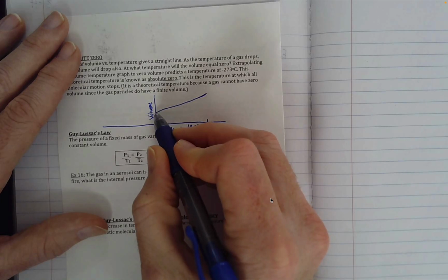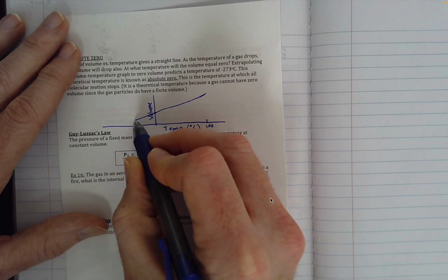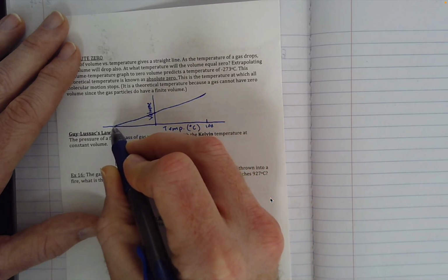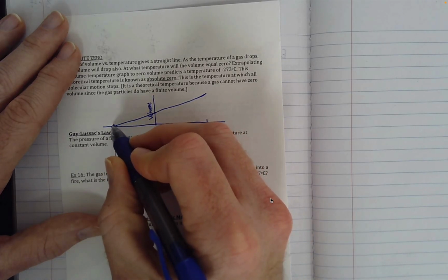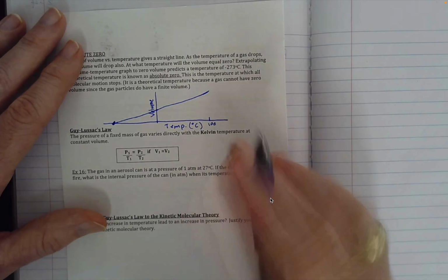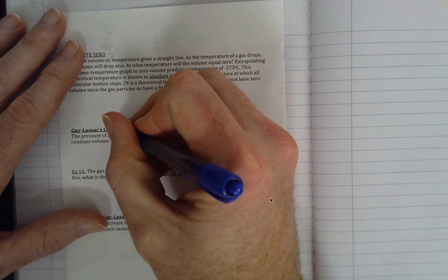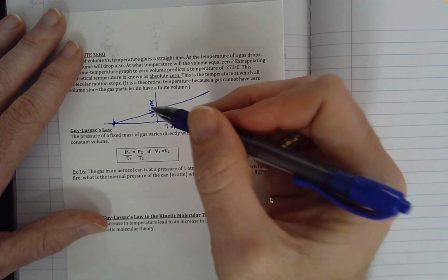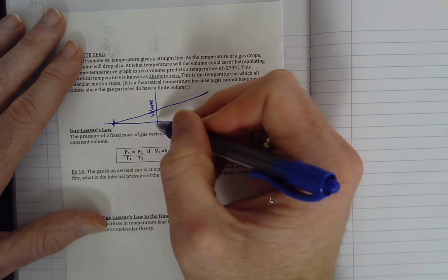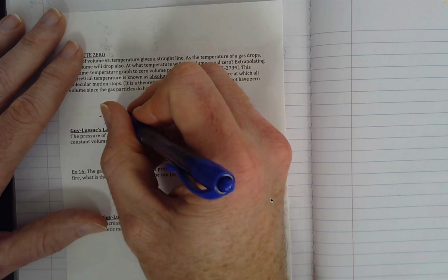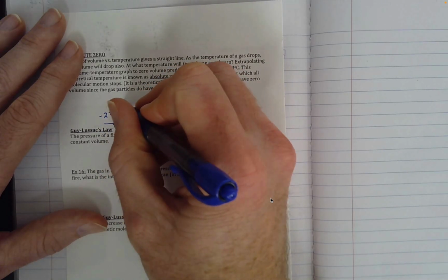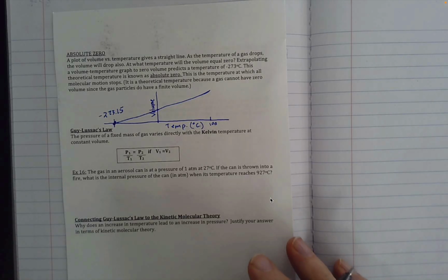What you can actually do is extrapolate this all the way back, right? And get to a point where it matches. Now, this is not to scale. This is just a sketch, but this temperature right here, this x value, would be negative 273, and the exact number is 273.15.